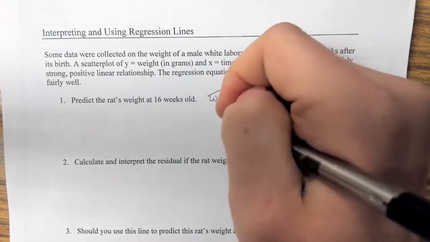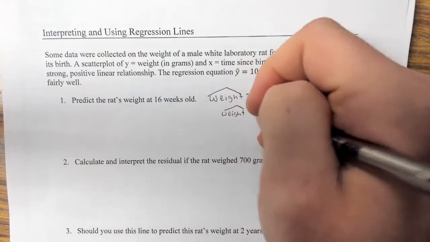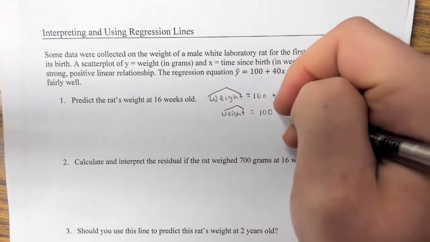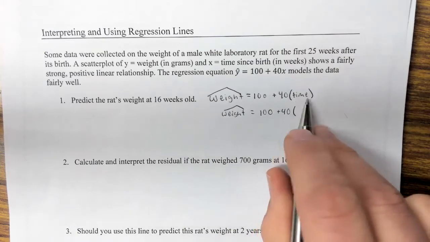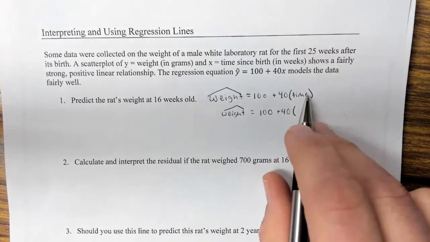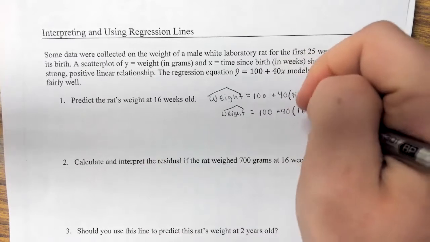So the predicted weight is equal to 100 plus 40 times the explanatory variable that we're calculating our prediction from, which is 16 weeks. So I'll just put 16 in there.